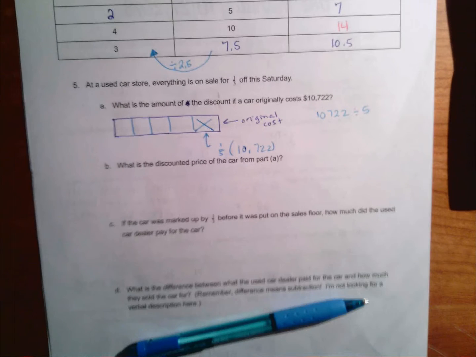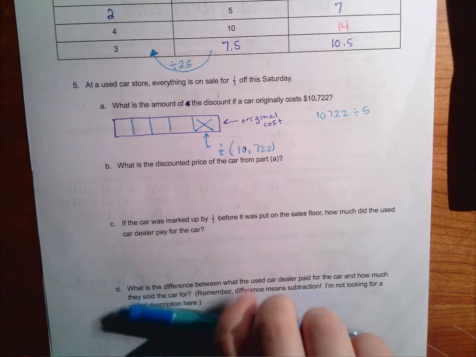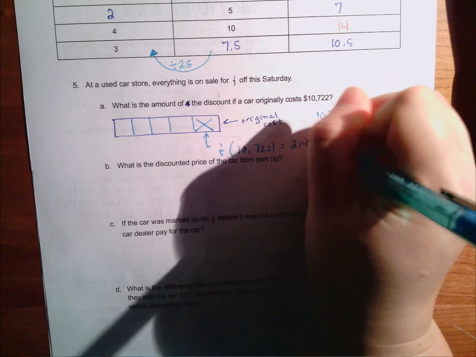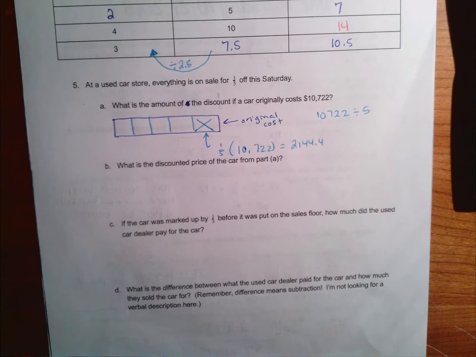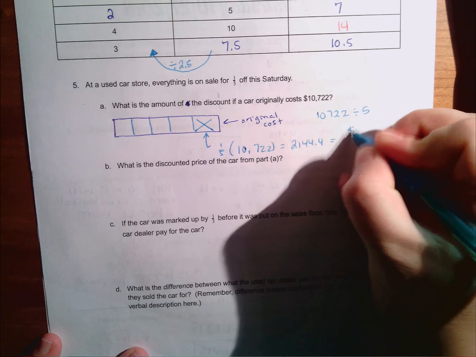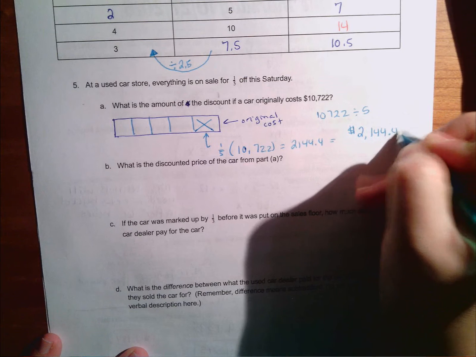If I take 10,722 divided by 5, I end up with 2144.4. I am talking about money, so let's write that as money. So that means that the amount of the discount, the amount of money I'm saving, is $2,144.40.